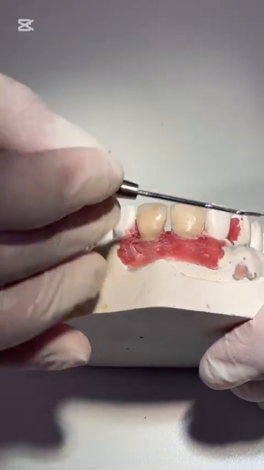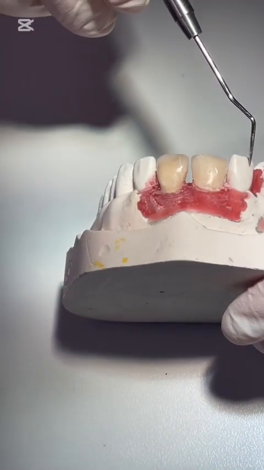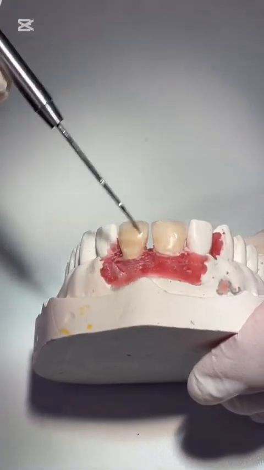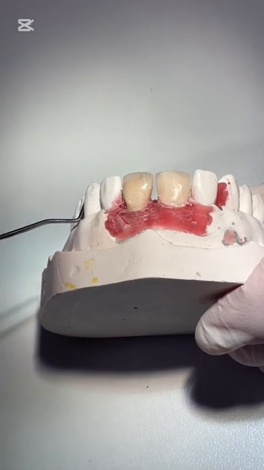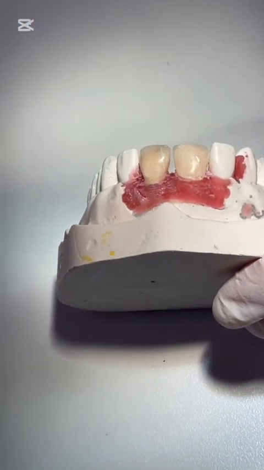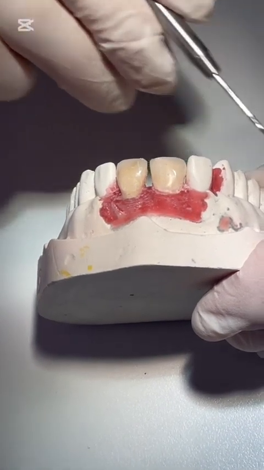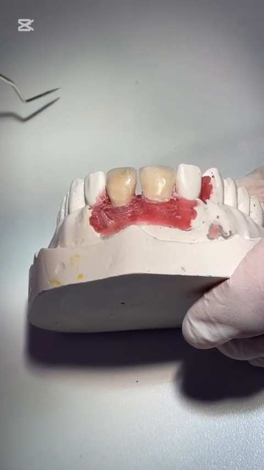Let's say the reason for the diastema is microdonty, which means smaller teeth in a big jaw. This means that the diastema is present between all the teeth. So, is this case going to be suitable for composite? No. Why?